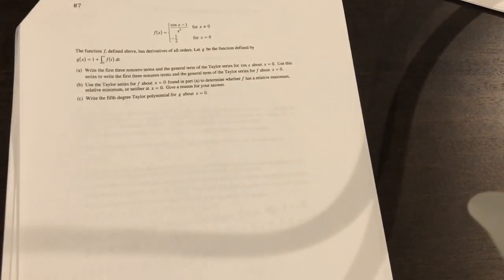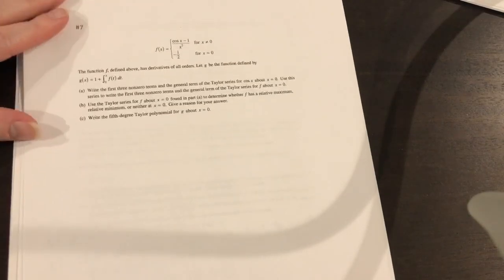Okay, so I want to save this question for y'all because I thought it was a little bit tricky to work with. I actually had a little bit of trouble earlier today with it.